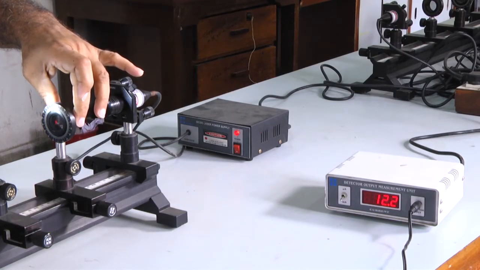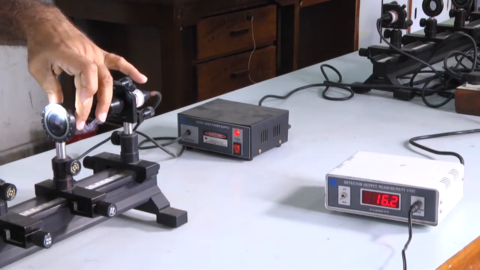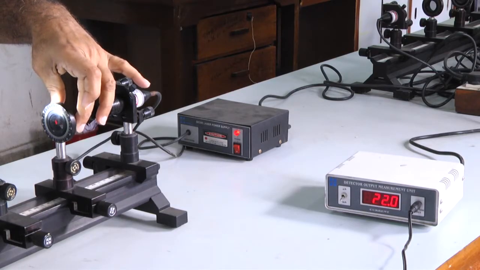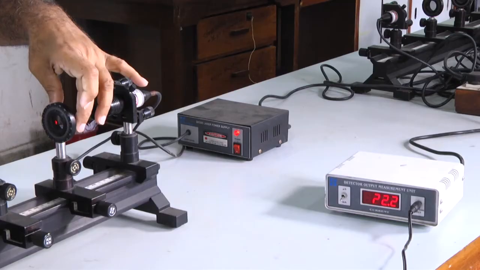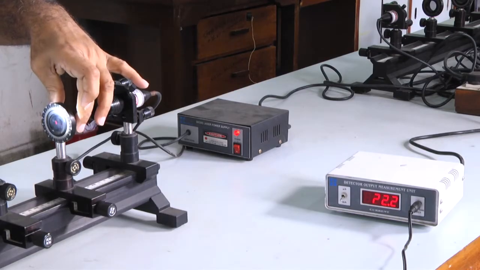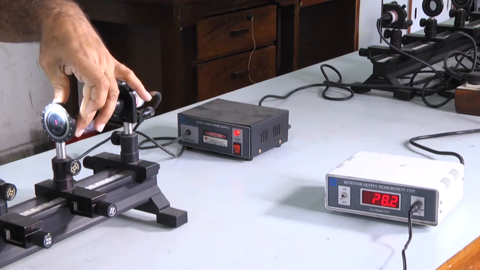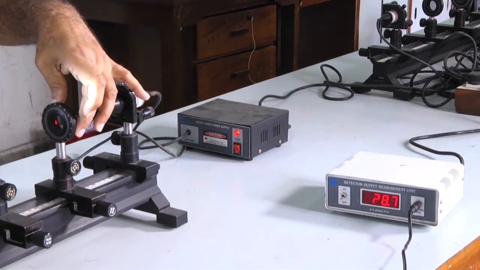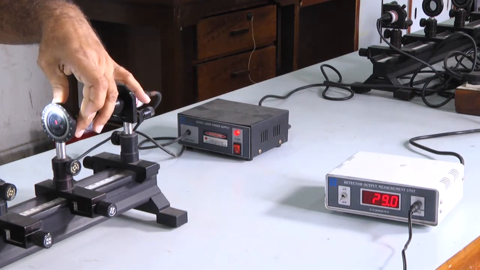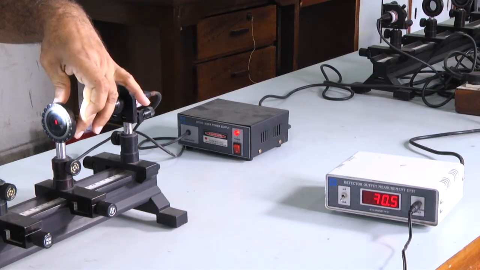At 160, 12.2. At 170, 16.9. At 180, 22.2. At 200, it is 28.7.